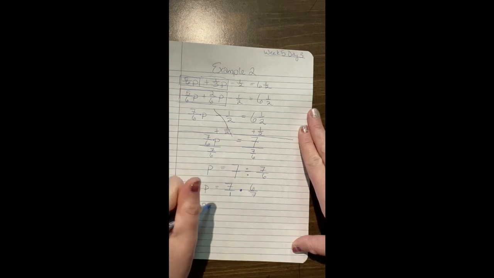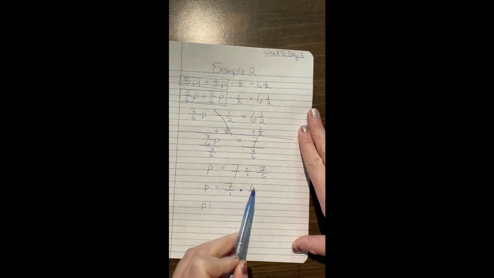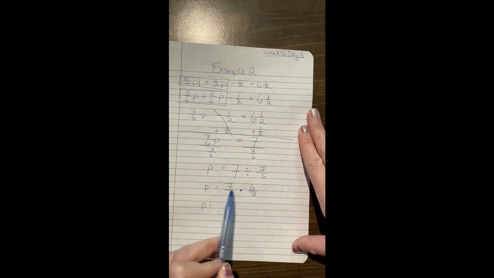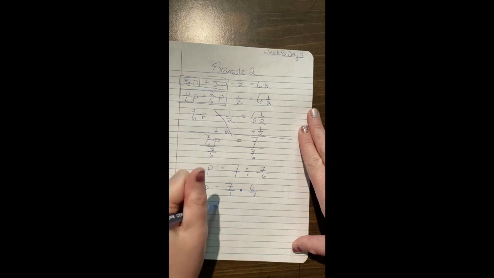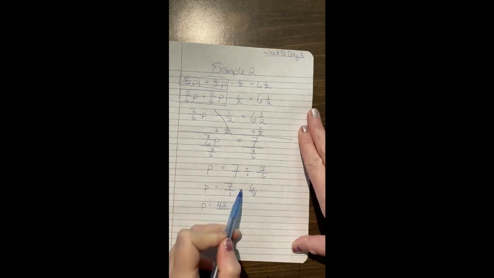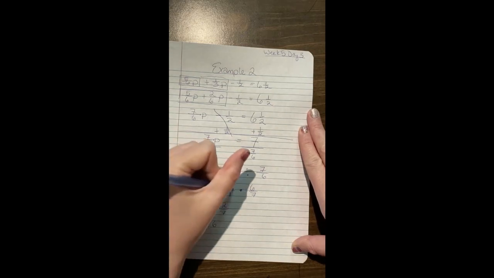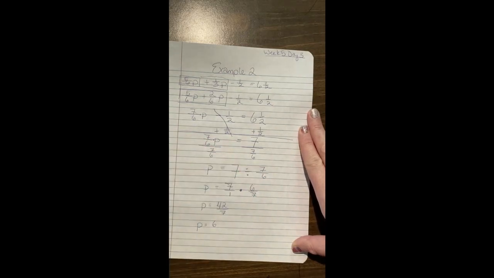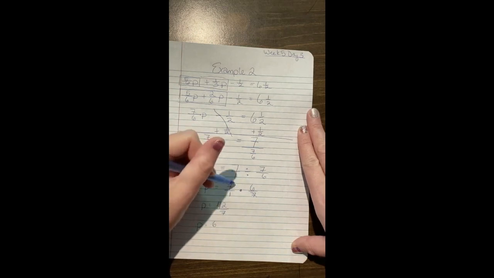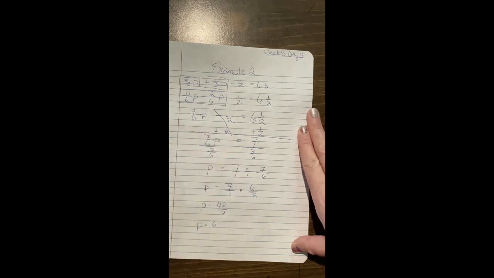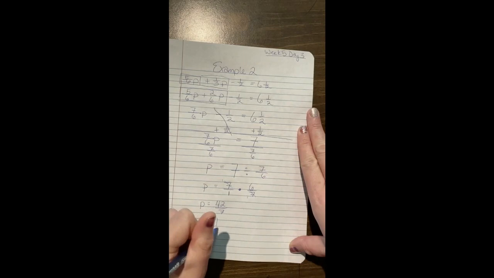When we multiply, we're going to multiply straight across. So numerator times numerator, denominator times denominator. All right, so 7 times 6, that's 42, and then 1 times 7, that's 7. So p equals 6. Or I could have canceled out the 7s, 1 in the numerator, 1 in the denominator, and I would have just had 1 times 6 and 1 times 1, right? Which is 6 over 1, which is still 6. So my answer is p equals 6.